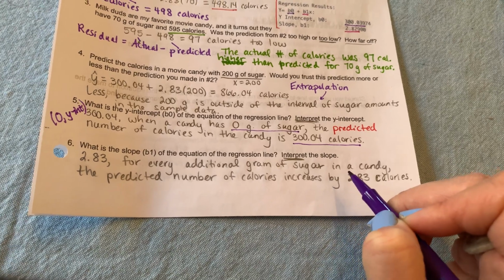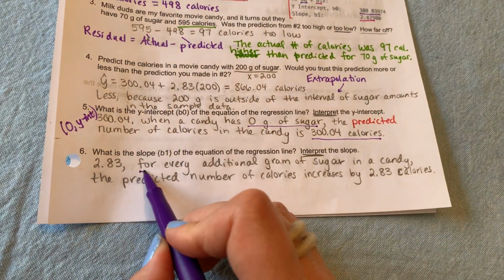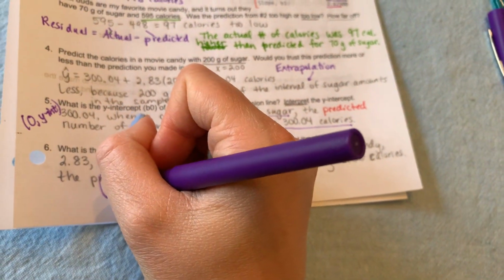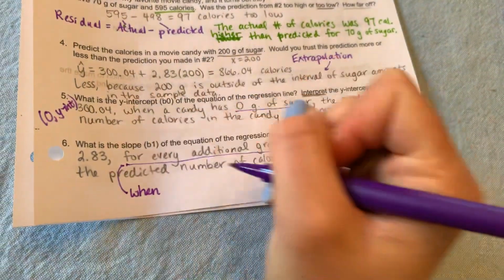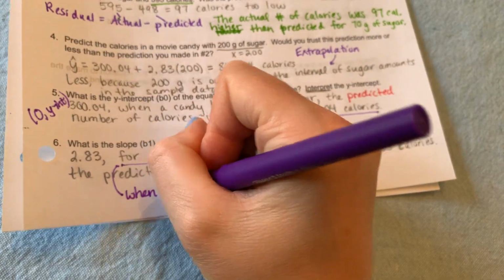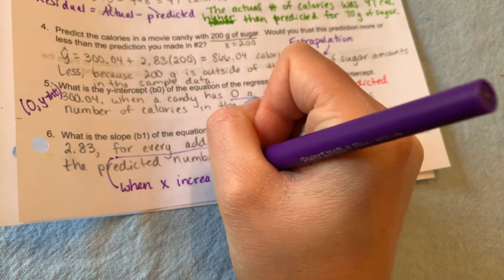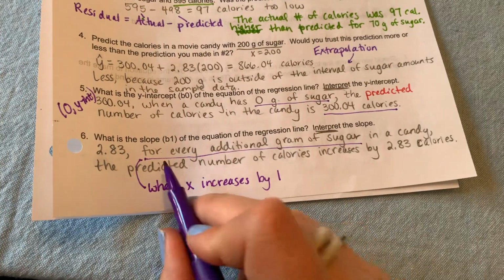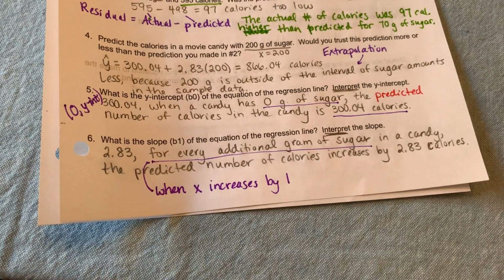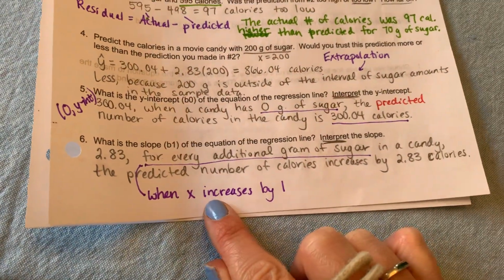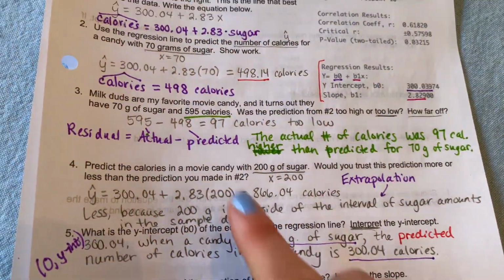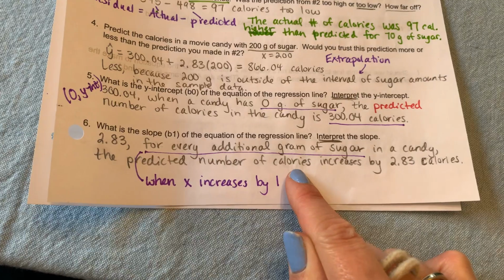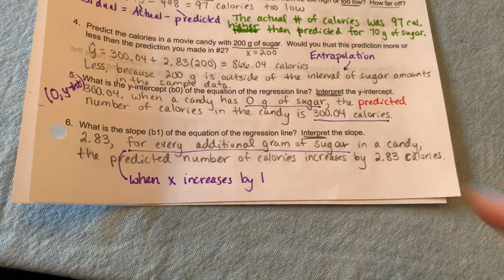Finally, instead of saying for every additional gram of sugar, one way to think about it is when x increases by 1. Now, we're not going to use x, right? That's why we phrase it in this more user-friendly language, but that's what it's meaning in terms of our equation. x is increasing by 1.